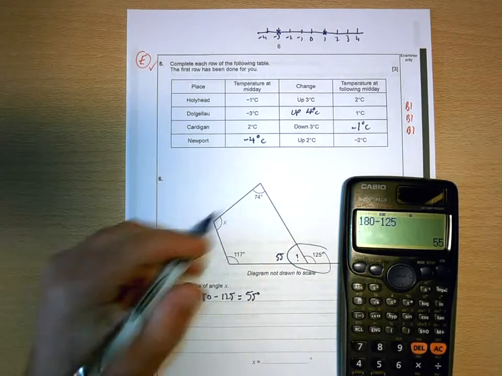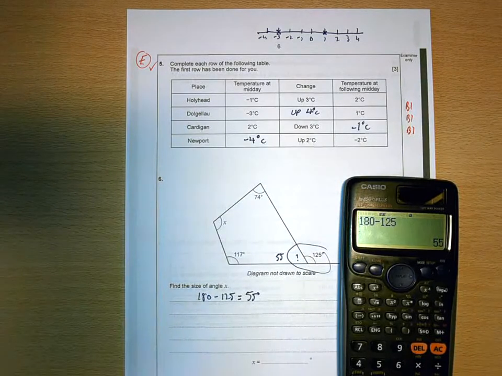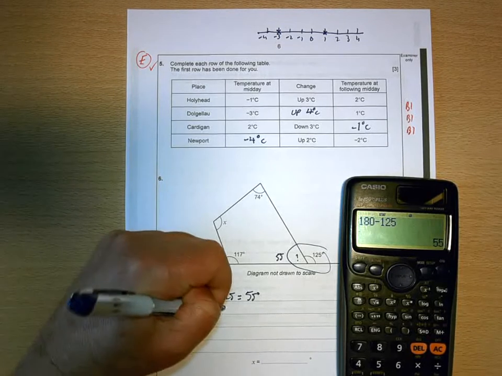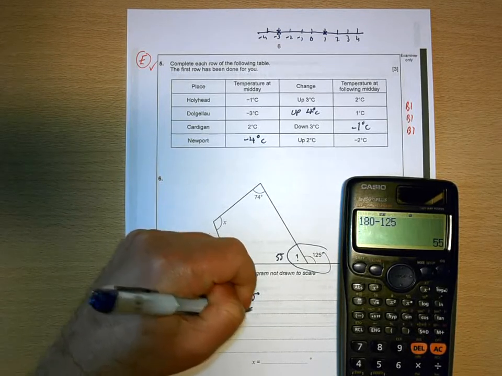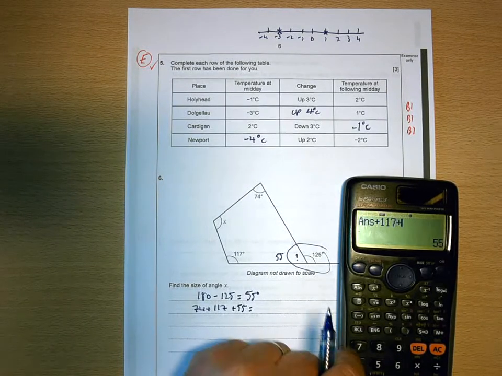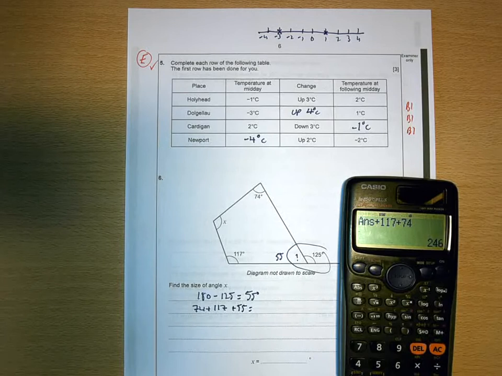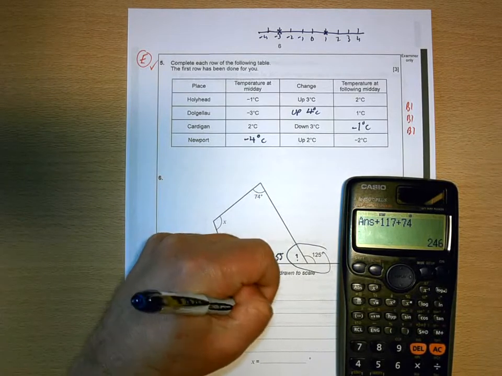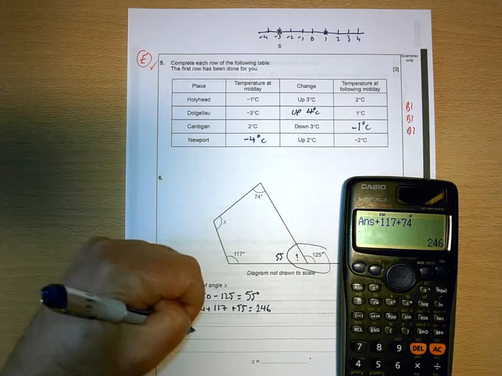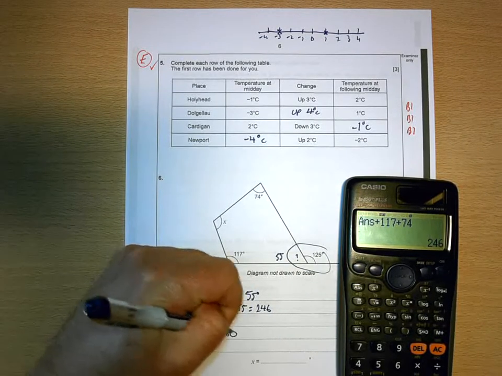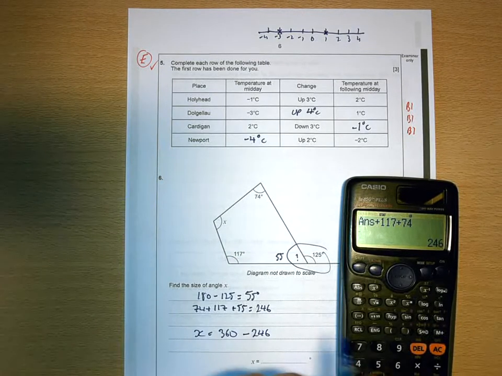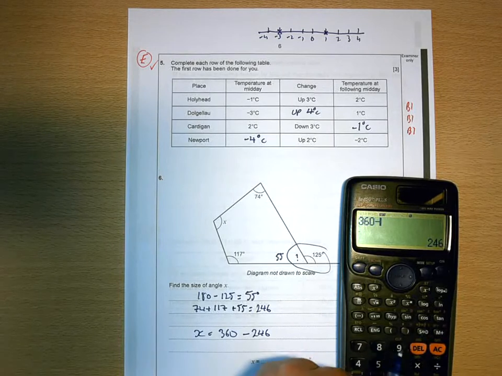So I know that that is 55. So I can now add those 3 up. So 74 plus 117 plus 55 is 246. Angles inside a quadrilateral add up to 360. It's a fact you need to know. So X is going to be what I'm left with once I take 246 off 360.